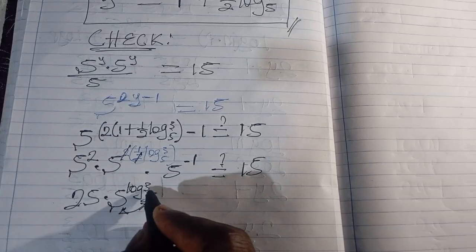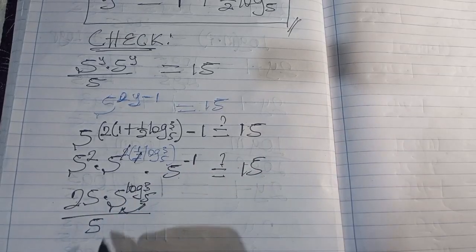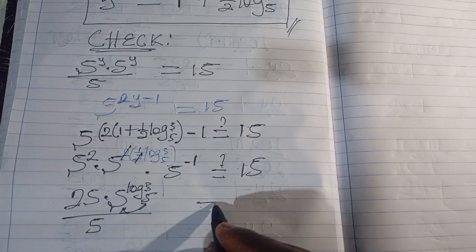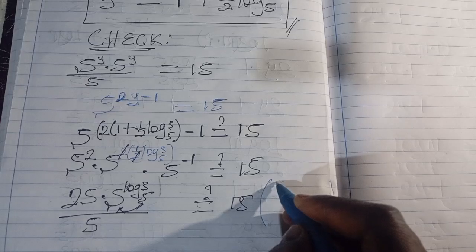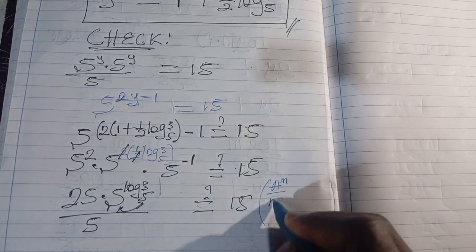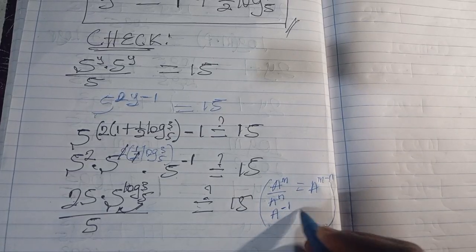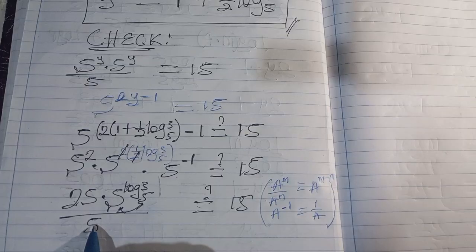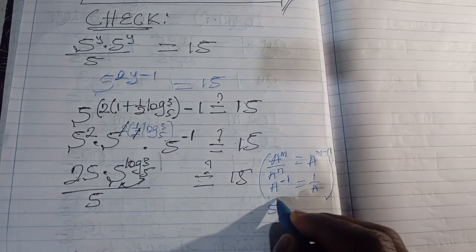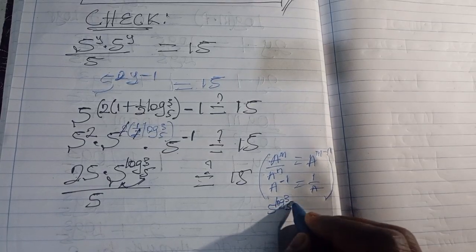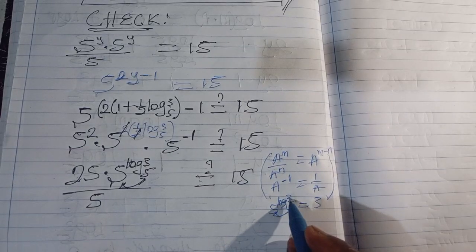Since they have the same base, we are going to have this 3. Now, 5 raised to power minus 1 is the same as 1 all over 5. So that is why I'm having divided by 5. Will it give us 15? See what I'm trying to do here. If you have a raised to power m divided by a raised to power n, that is a raised to power m minus n. Then a raised to power minus 1 is the same as 1 over a. That is where I have 1 all over 5. Then when you have 5 raised to power log 3 base 5, you're going to have 3 because this is the same base.